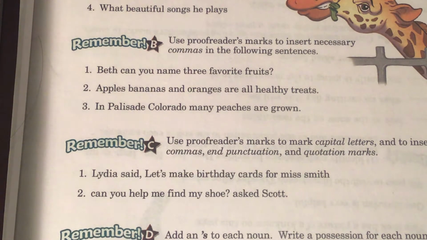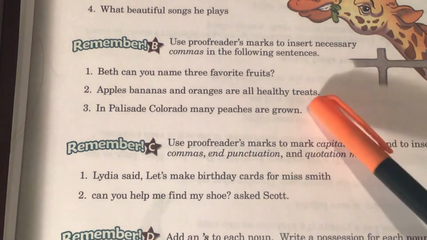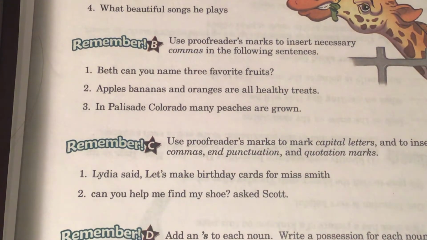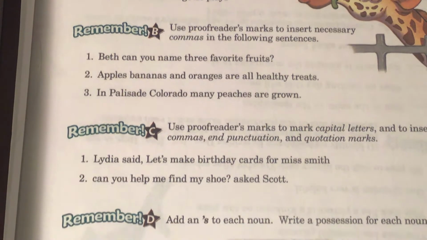Also when we're talking about cities and states. So in this section, each sentence will get at least one comma. Some will get two. So again, that's another one I want you to try on your own. See what you remember. And we can go over that together when you get back.